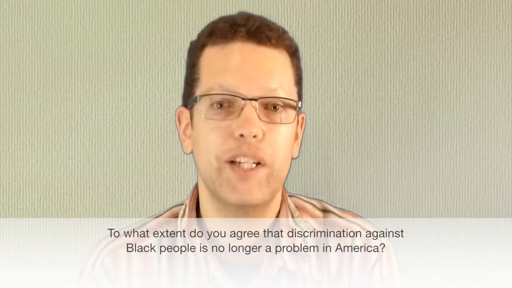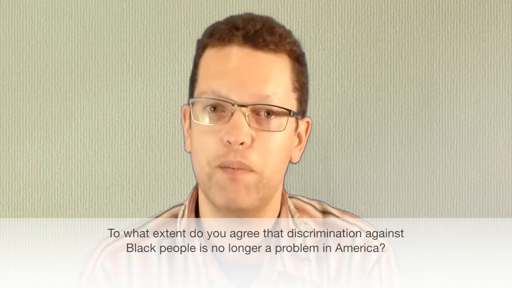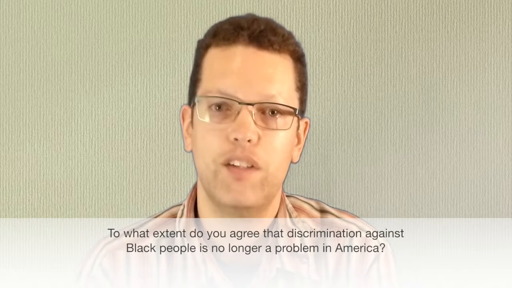One of the most common involves a scale called the Modern Racism Scale. The Modern Racism Scale asks participants about attitudes toward black people, but provides plausible, non-racist reasons for having a negative attitude toward black people. For example, to what extent do you agree that discrimination against black people is no longer a problem in America? This type of question allows participants to acknowledge the problems of racism in the past, but to discount the effects of racism that are present now.